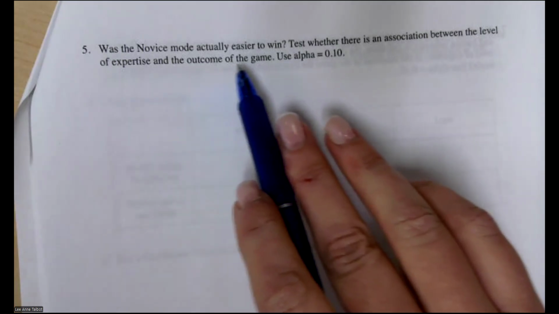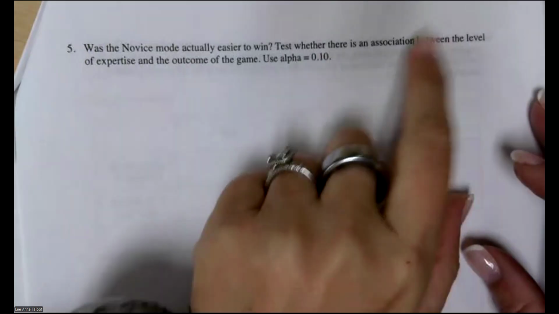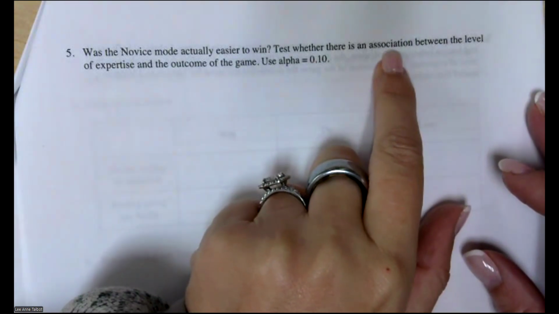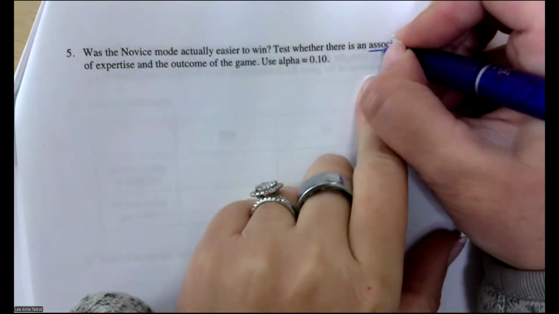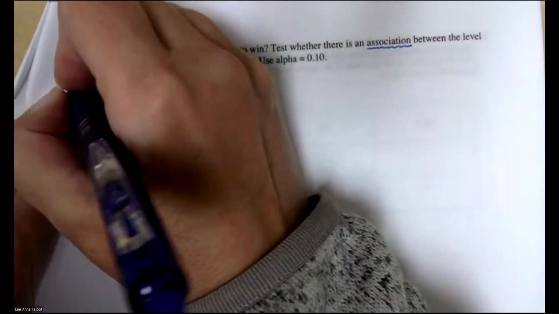Okay, was the novice mode actually easier to win? Test whether there is an association between the level of expertise and the outcome of the game. Now, this word right here should tell you that you're going to do a chi-square test of association.